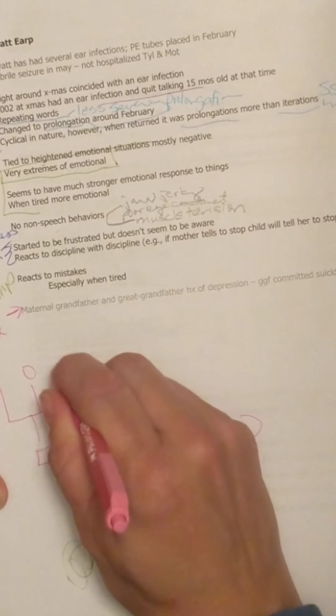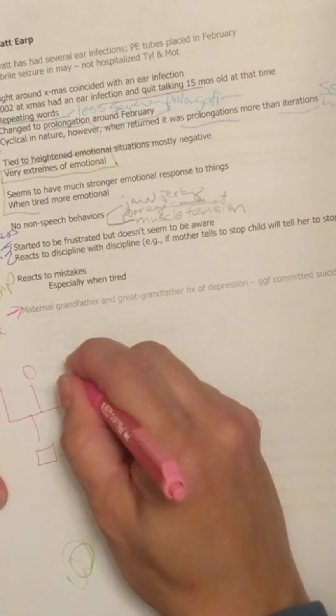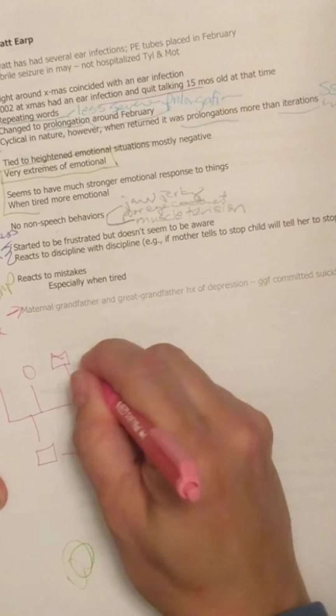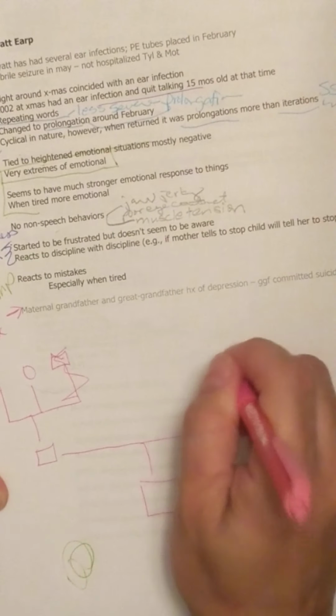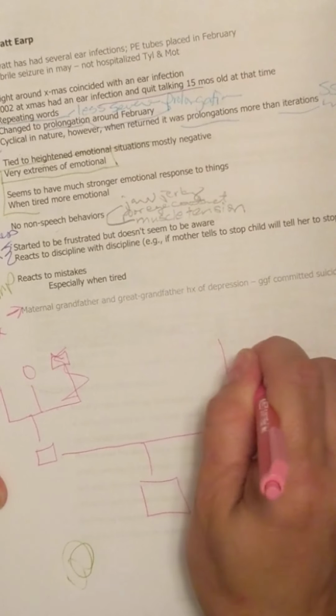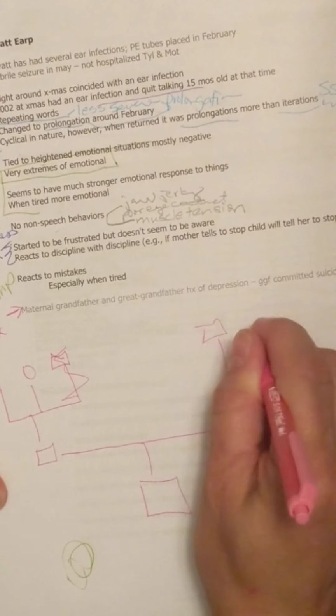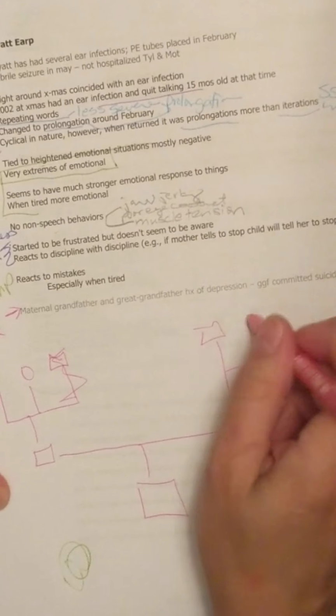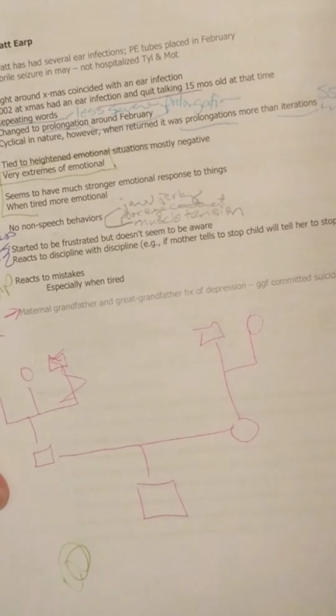I think it's like this, because there are two sets of grandparents, right? Sorry. It goes like this, and then it goes to great-grandparents, which branches out up that way.